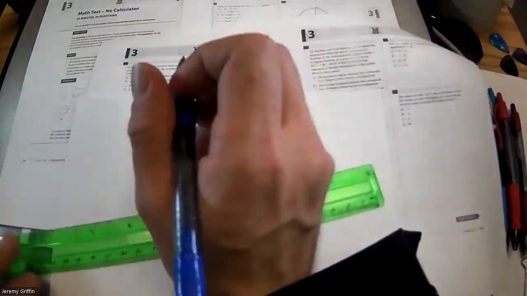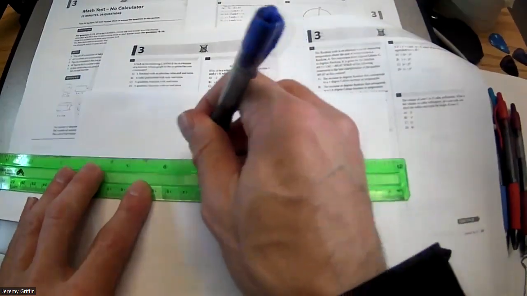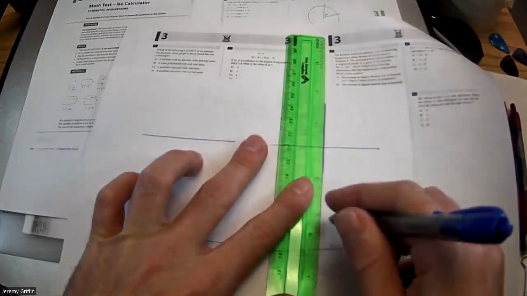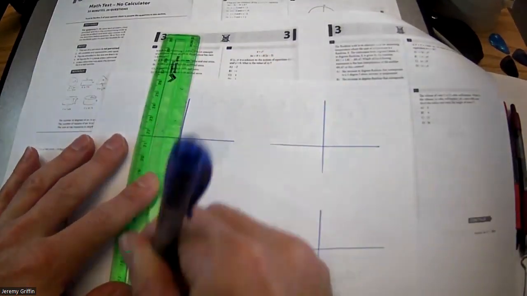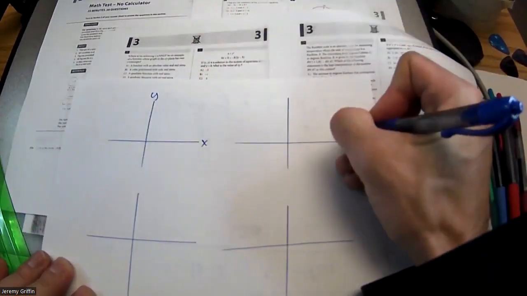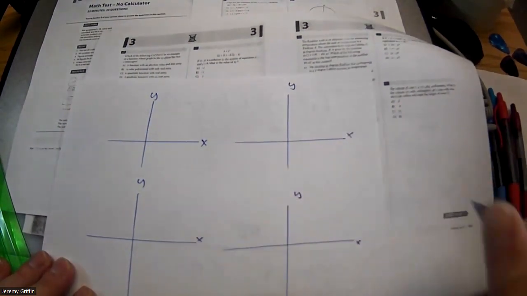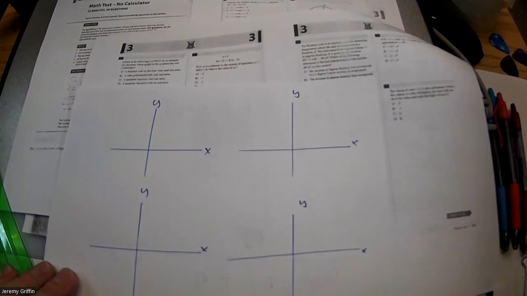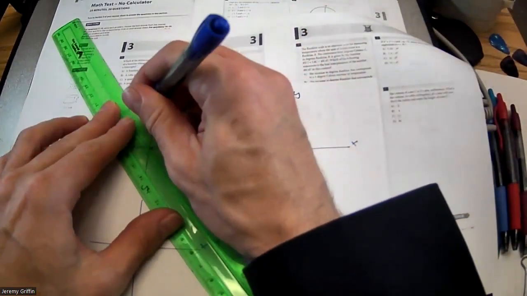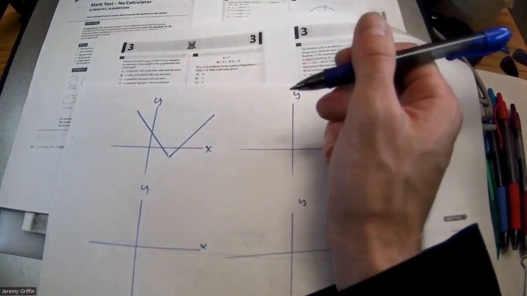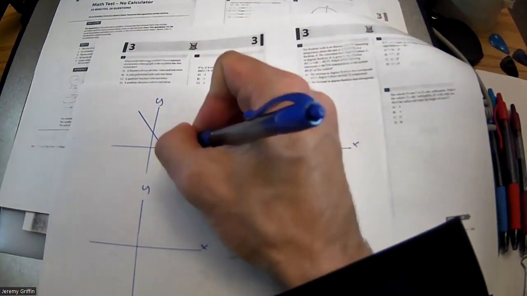Option A, a function with an absolute value and real zeros. Let me set up some axes real fast, so we can graph these things. Right. So option A says an absolute value. You guys know what absolute value functions look like? Normally you take these V-type shapes, right? Which could possibly have 2.